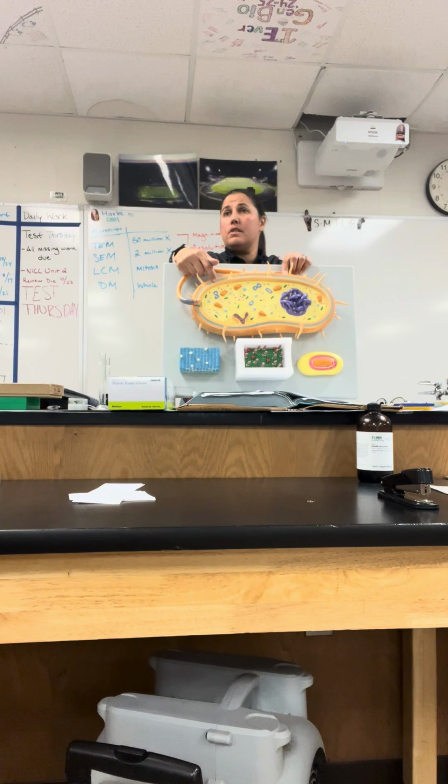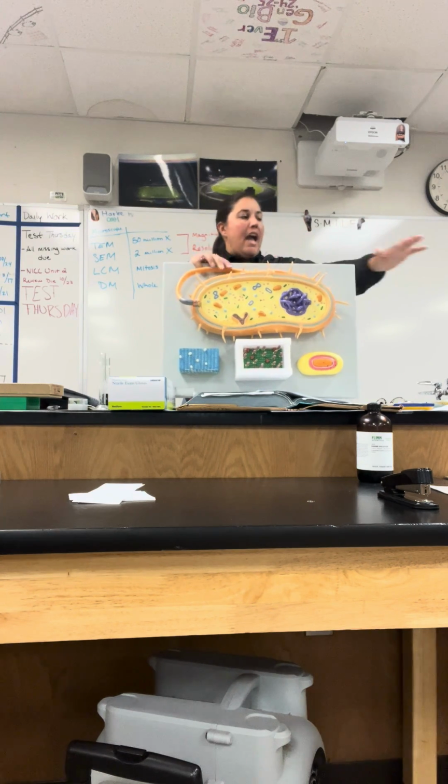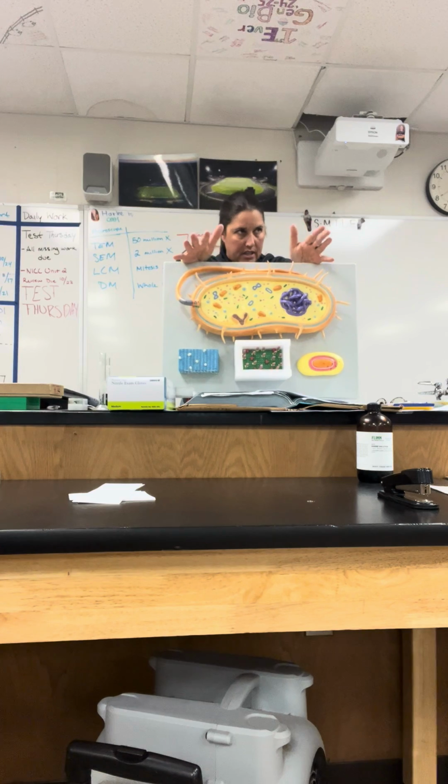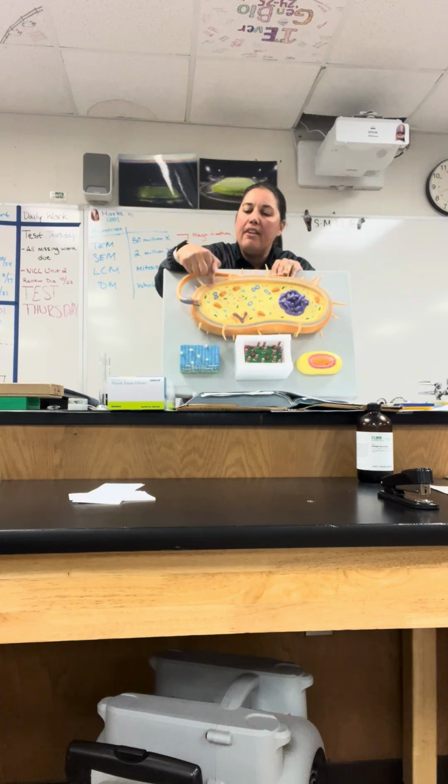In plant cells, the cell wall helps with dehydration. It helps lock in water, okay? We do not have a picture of the plant cell on the test, but the cell wall is on the test. Okay, then we have the cell membrane.